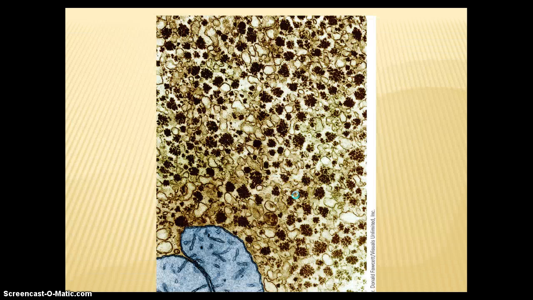This is what a cross-section of glycogen looks like in the liver. And as you can see, there's the blue cell here at the bottom. The black dots are glucose. And so this whole mass here is glycogen, and these glucose molecules are held together as glycogen.